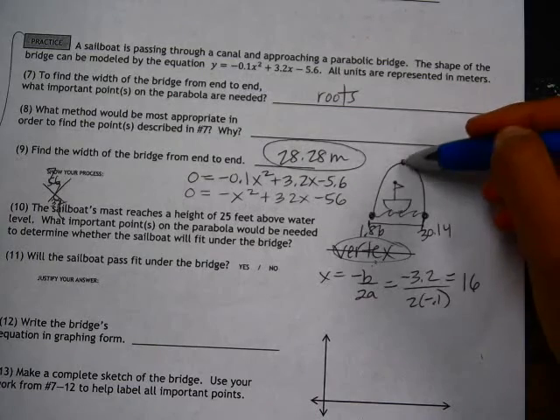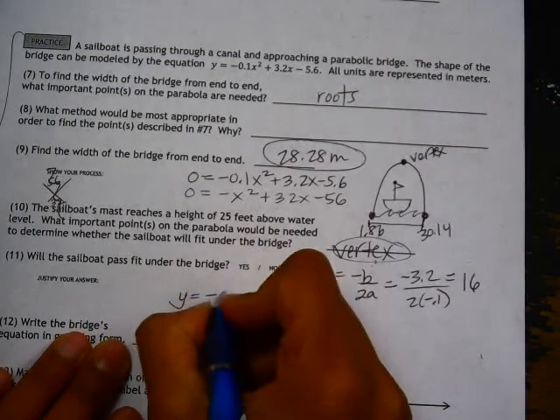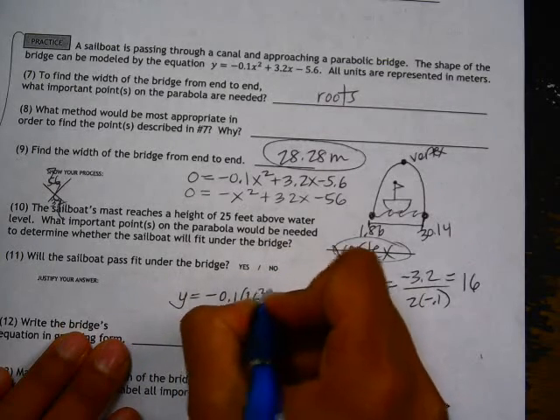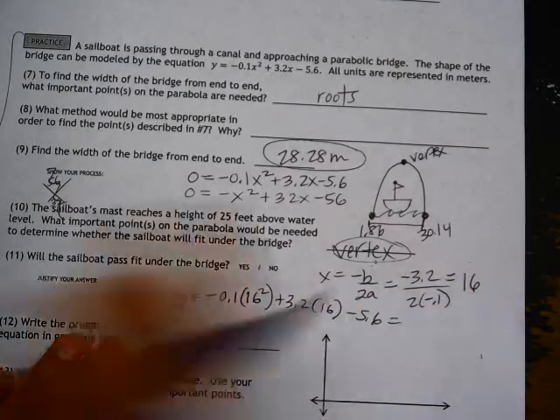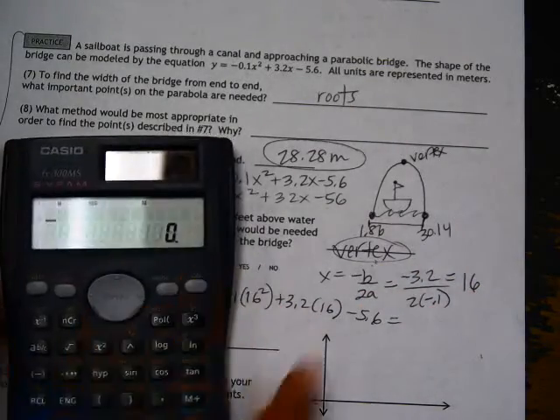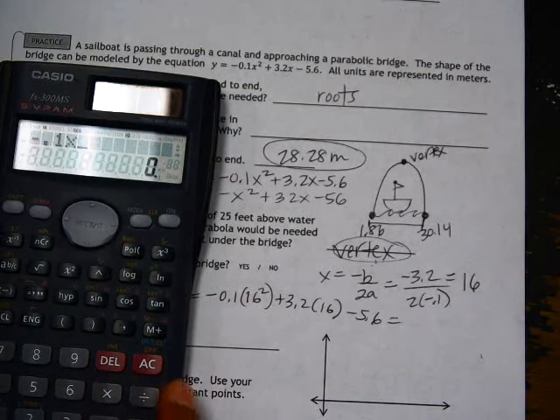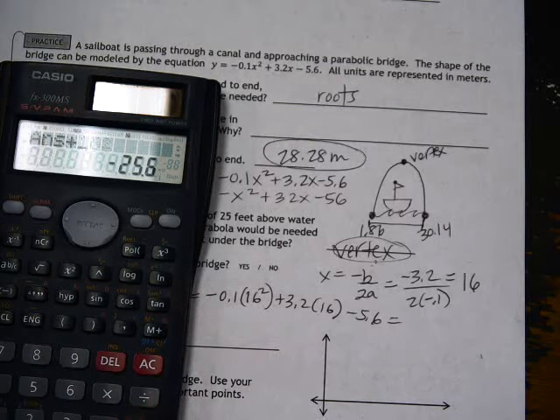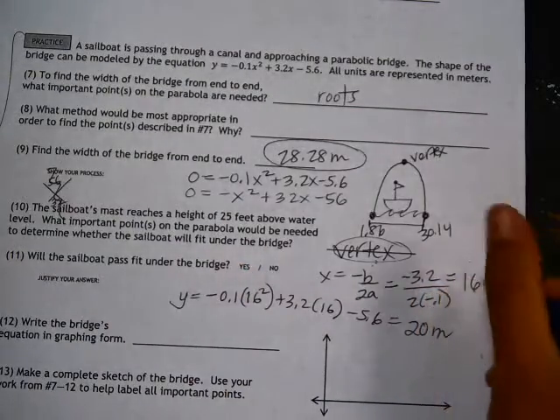Now the height here is going to be the y value of the vertex. So if I plug everything back in to the original equation, let's type that all into the calculator. So negative 0.1 times 16 squared, plus 3.2 times 16 minus 5.6 equals 20. So this is 20 meters high.